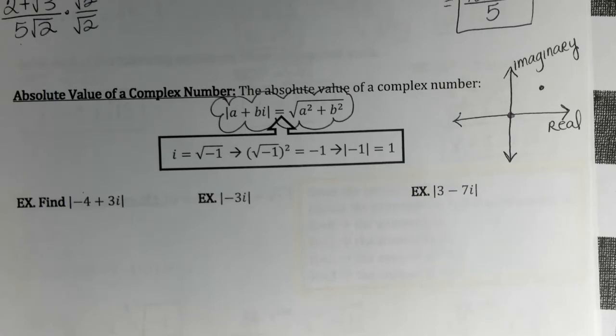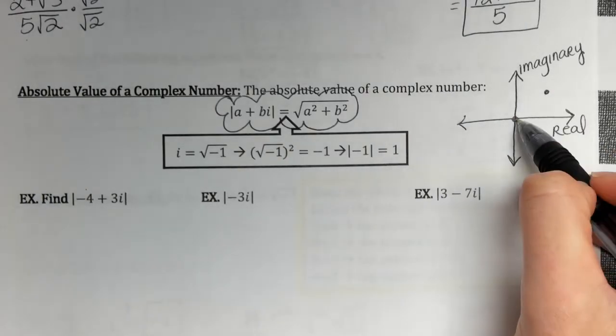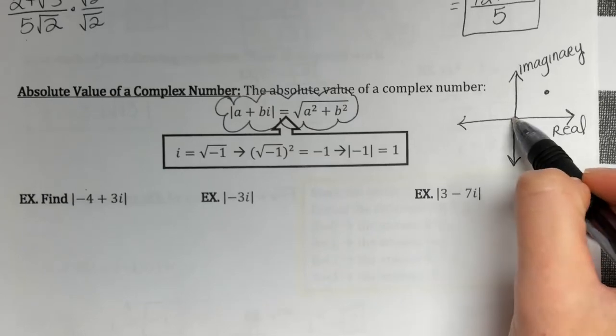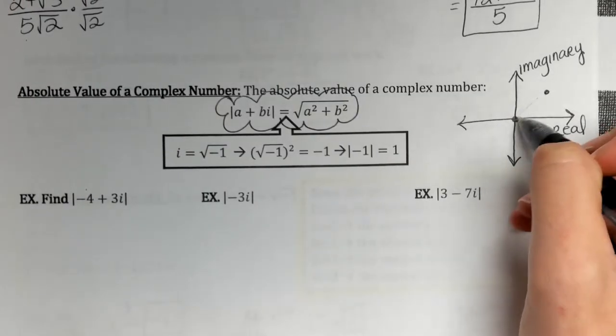Maybe? Yes. So x2 minus x1 squared plus y2 minus y1 squared, all under the radical, right? Well, you're seeing the distance between that and 0.